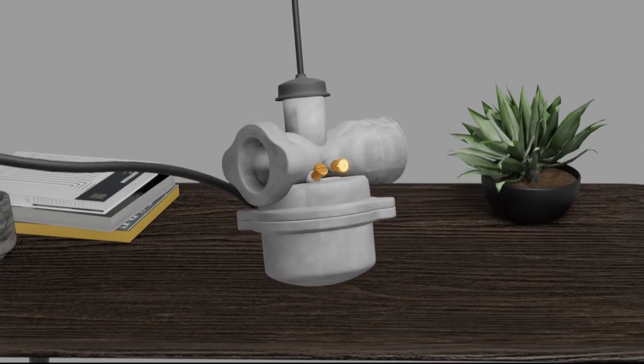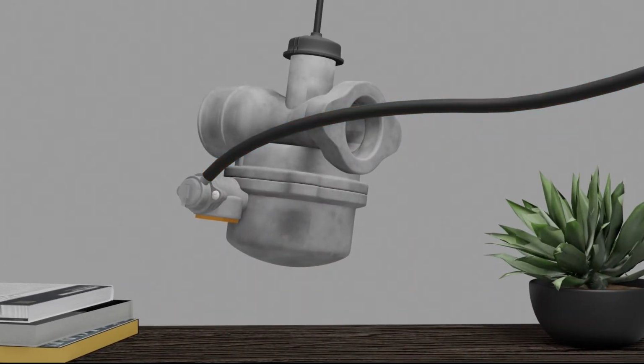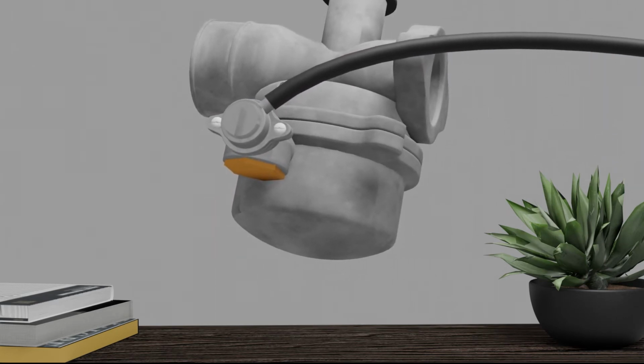To understand better, this is a fuel hose. This hose distributes the fuel from the fuel tank to this bowl-shaped part. This bowl is like a terminal for fuel while it waits to be sucked into the airflow inside the intake manifold.